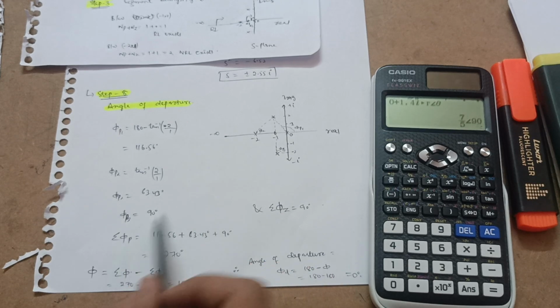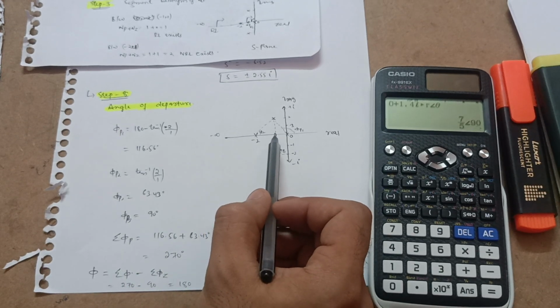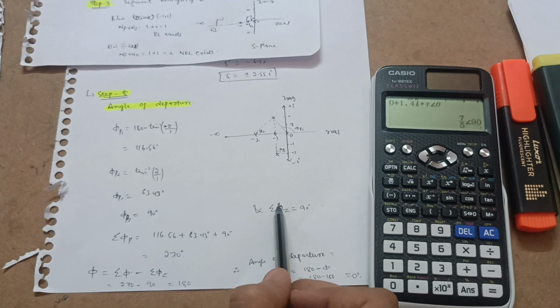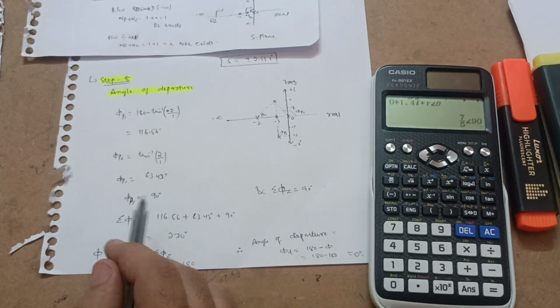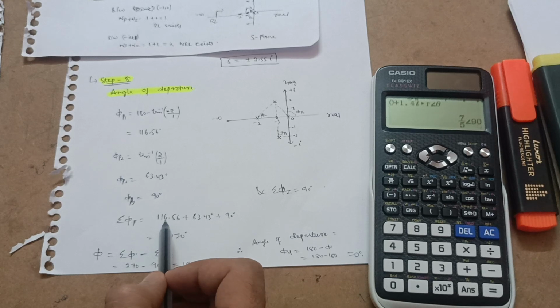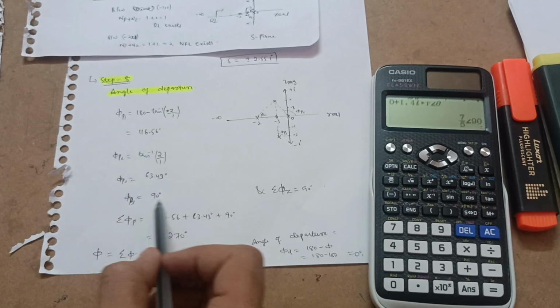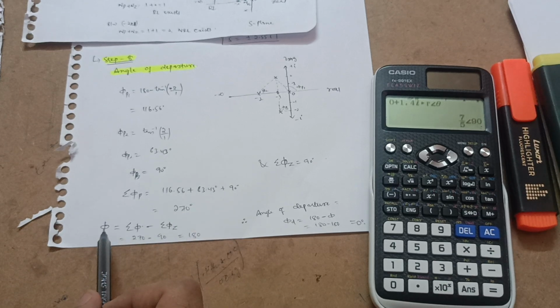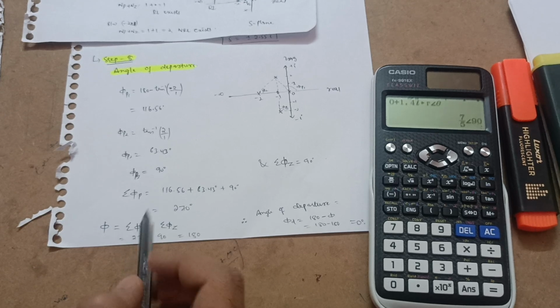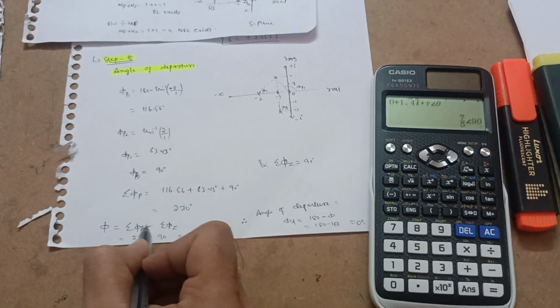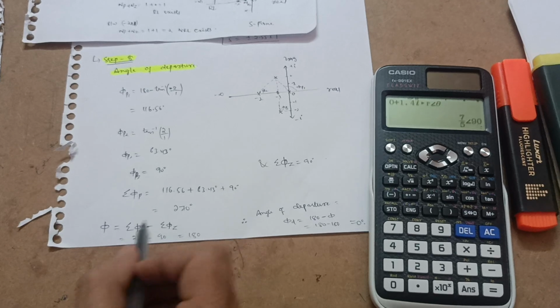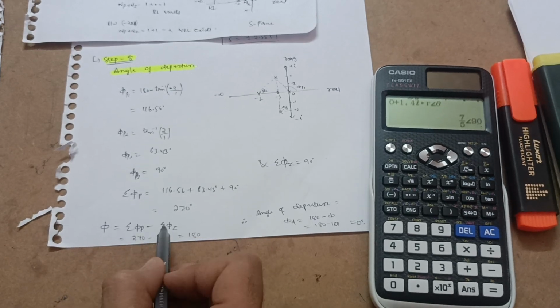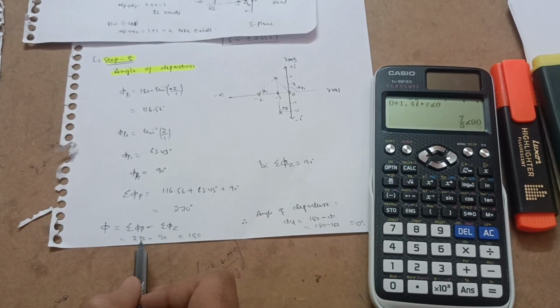So then 1 0 is present here, so the angle is 90, so summation of phi z I can write as 90 degree. When I do the summation of poles, you will get 116 plus 63 plus 90 degree, which is 270 degree, okay. So for the angle of departure, first of all you have to calculate phi, which is equal to the summation of phi of poles minus the summation of phi of zeros. So phi of poles is 270 minus phi z is 90, so 270 minus 90 is equal to 180 degree, okay.